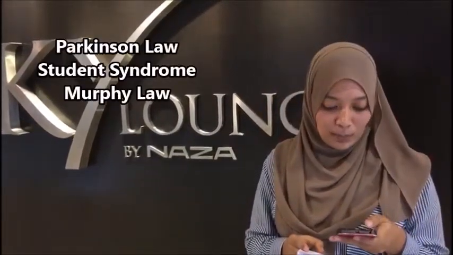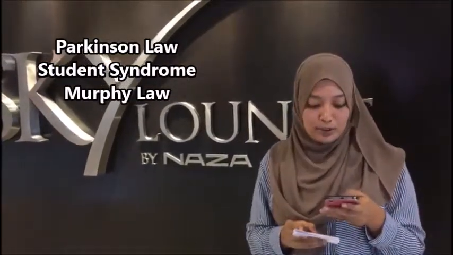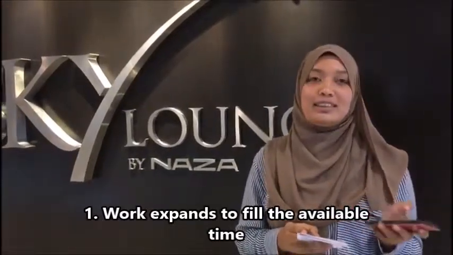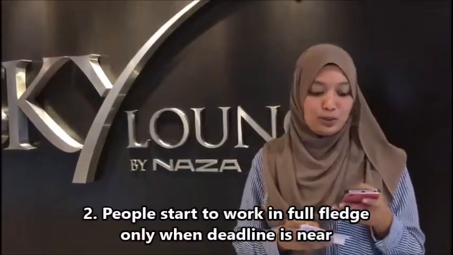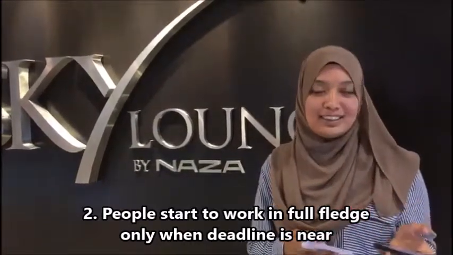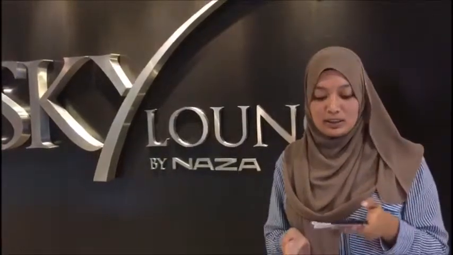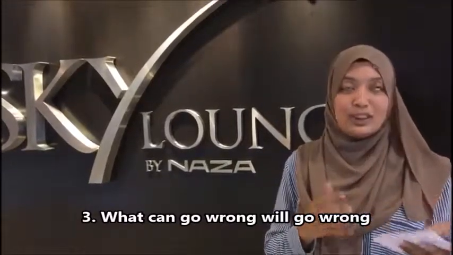So for the disadvantage of CCM, there are three disadvantages also, which is the Parkinson's law, student syndrome, and Murphy's law. For the Parkinson's law, it is work expands to fill the available time, and the second is student syndrome, which is people start to work in full-fledged only when the deadline is near. The third is Murphy's law, which is according to the Murphy's law, what can go wrong will go wrong.